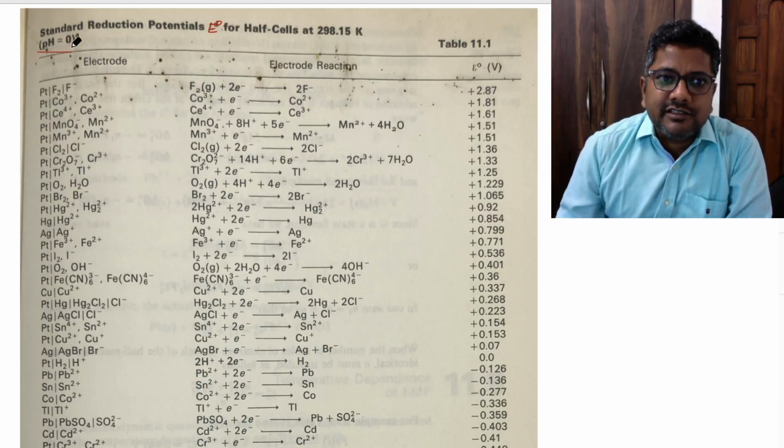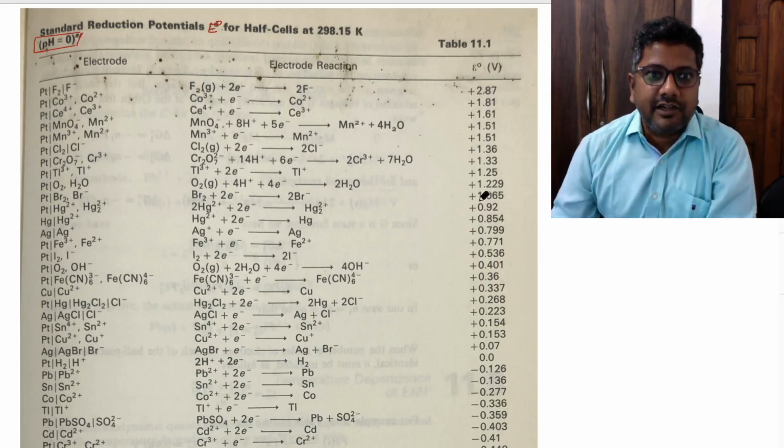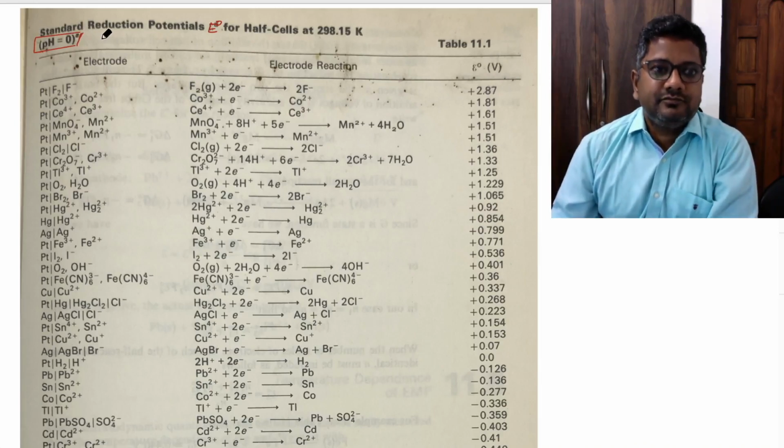This means all these values of E naught were determined at pH 0. You won't find this data in any normal books, right?